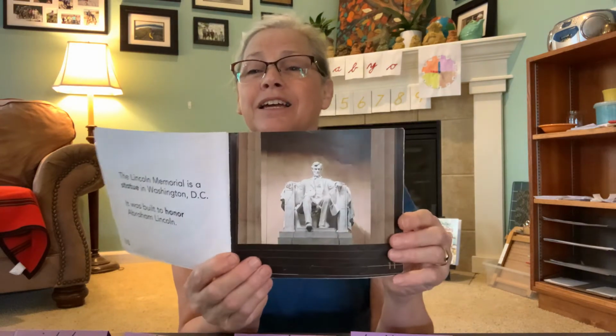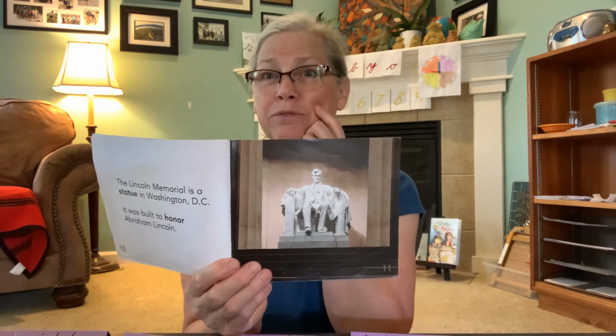This is a very large building in Washington, D.C., near the White House where the president lives. And the statue of Abraham Lincoln is so big that if I sat on his knee, I would look like I was your age. I'd be so small compared to him. The Lincoln Memorial is a statue in Washington, D.C. It was built to honor Abraham Lincoln. So imagine me sitting on his knee, looking like a 5-year-old kid.